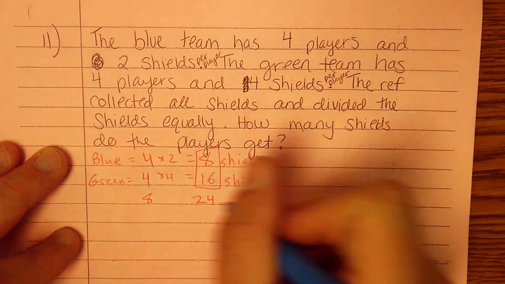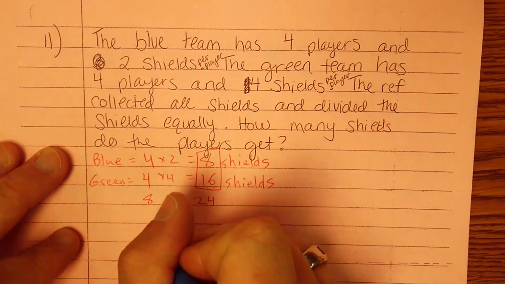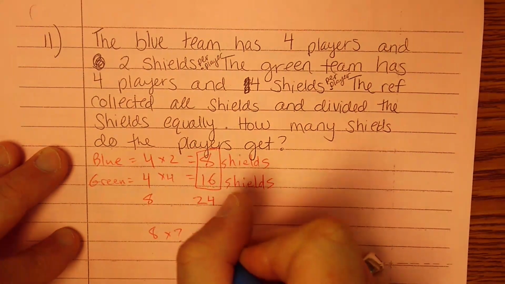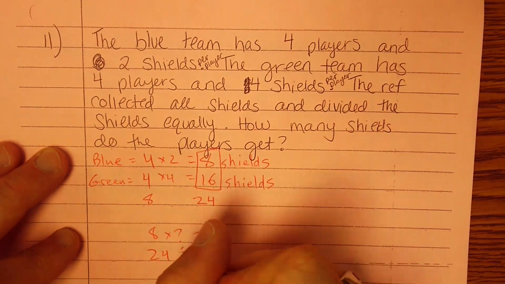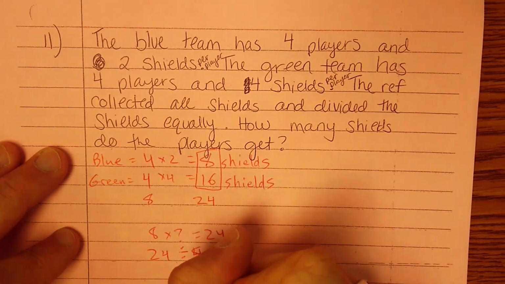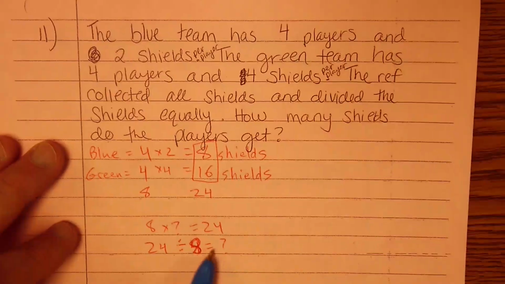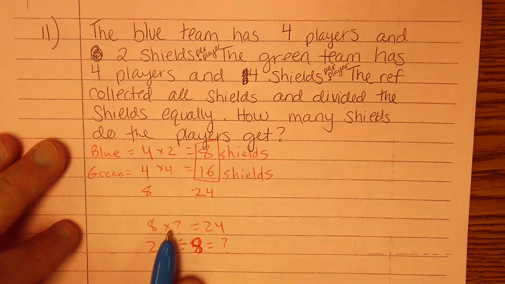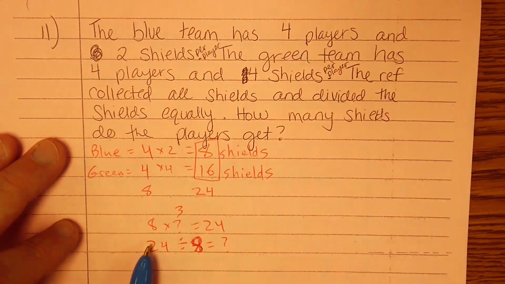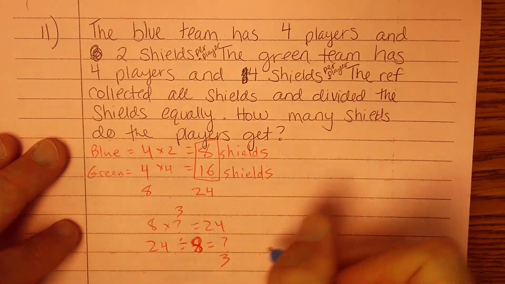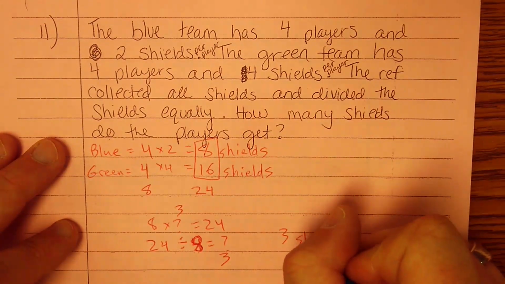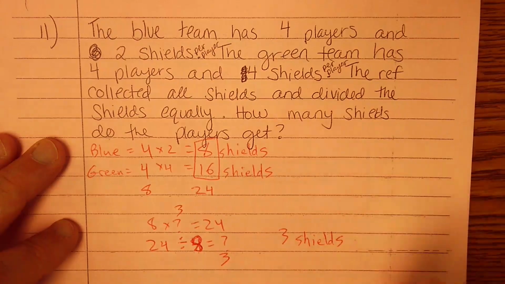A couple ways I could do this. I could say, I'm going to move down, 8 times what is 24? Or I could say I have 24 shields. I'm going to divide that by our 8 players. Excuse me, wrote that wrong. And then I get the missing number. So if I take 8 times 3, I get 24. If I divide 24 by 8, I also get 3. So the answer is each person is going to get 3 shields.